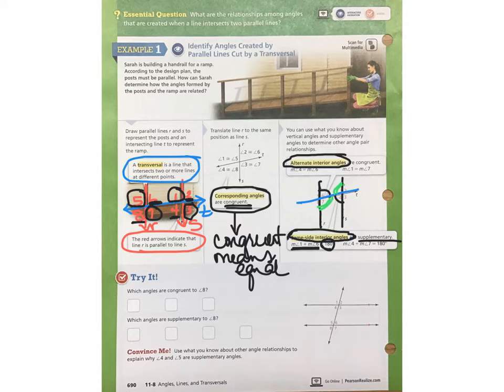They will equal 180. And likewise, angles 4 and 7 are below the blue line, and they are inside those parallel lines. They will also be 180 degrees. So in this lesson, we have a lot of vocabulary that you can use to help you decide the relationship between those angles. So now let's take a look at the try it question.